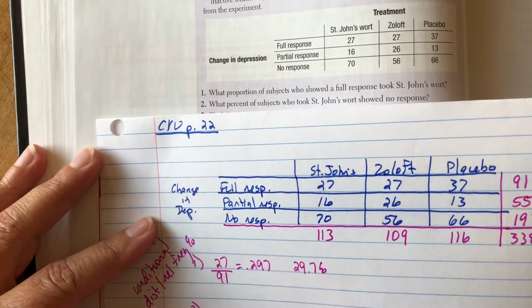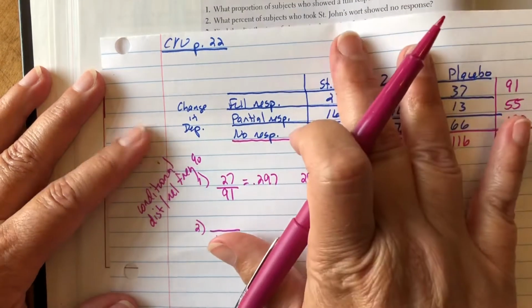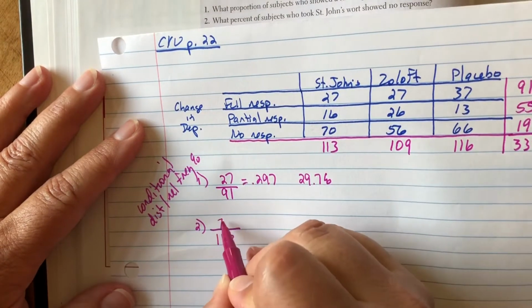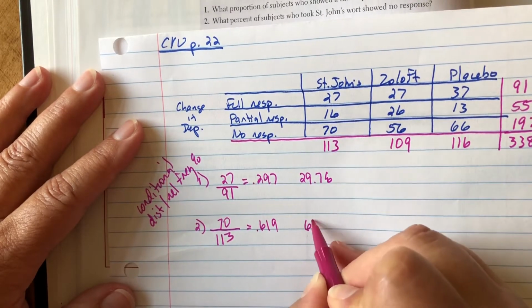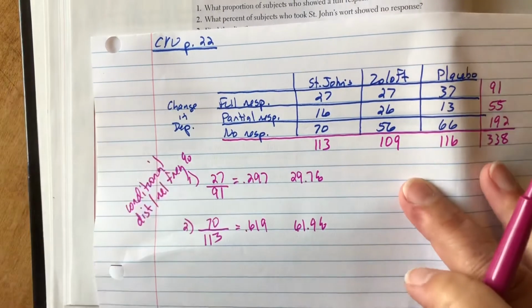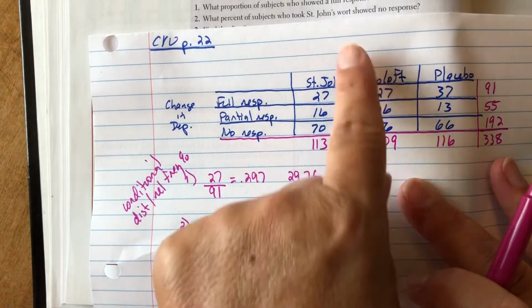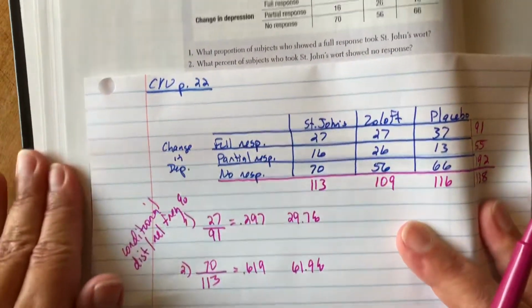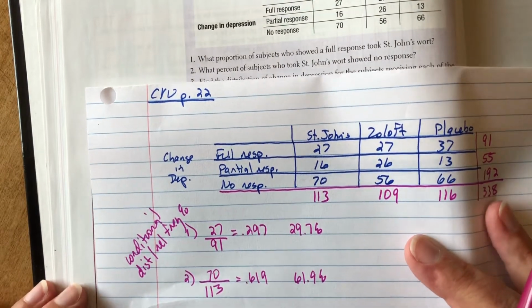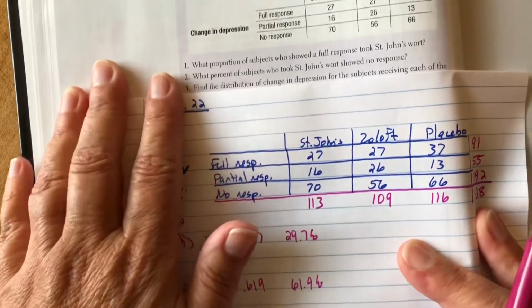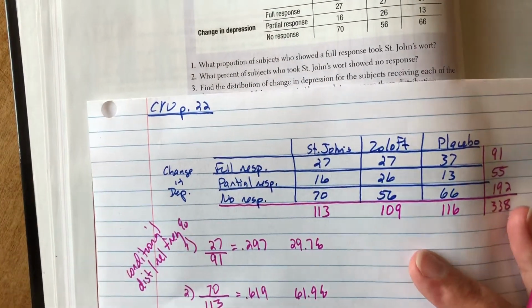So the total of St. John's wort was 113. And of those 113, what percent showed no response? That was 70. So 70 over 113, let's see, 0.619, so roughly 61.9%. So 61.9% of the subjects who took St. John's wort showed no response, okay? So again, I'm mentioning values of both variables, but I don't see the word and, so it's not a joint, okay? So when I want a percentage of a specific value of a variable, it's going to be conditional, okay?